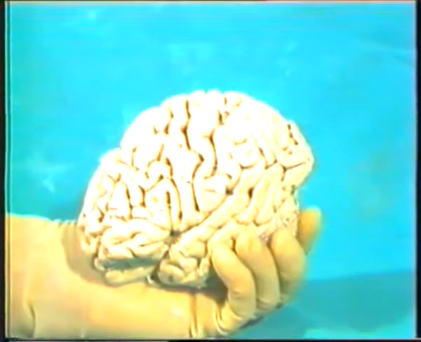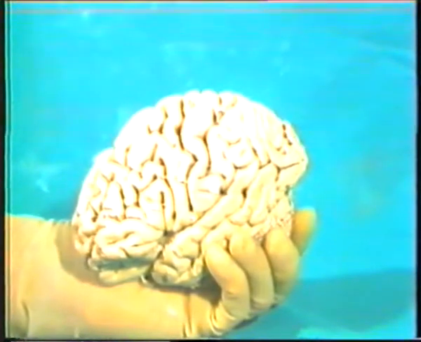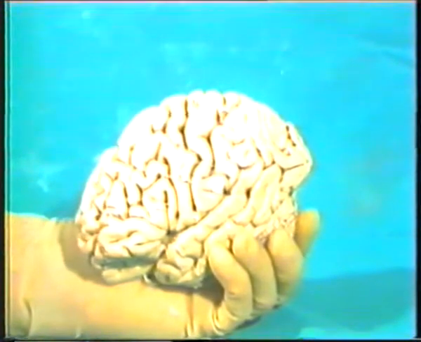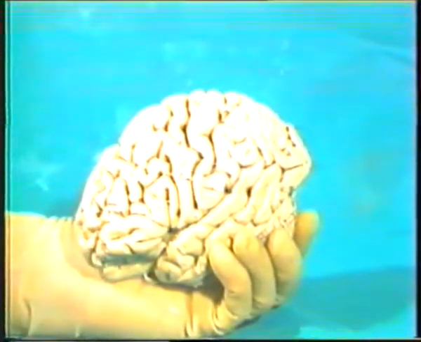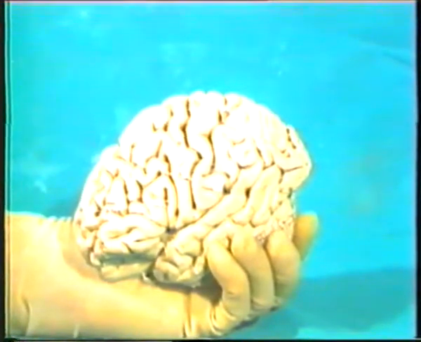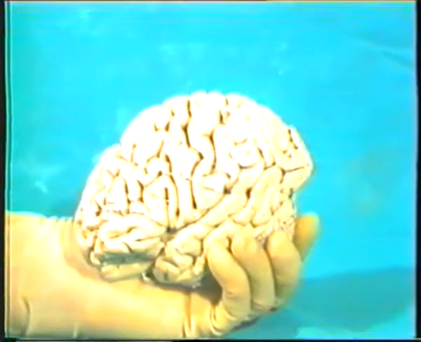It should be noted that one cerebral hemisphere controls the opposite side of the body, that's to say, the contralateral side. This is in contrast to the cerebellar hemisphere, which controls the same side of the body, that's to say, the ipsilateral side.